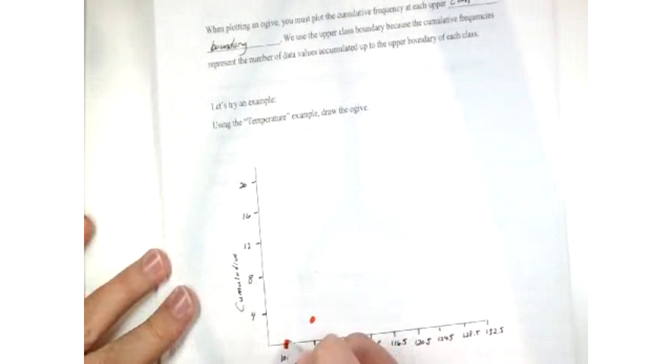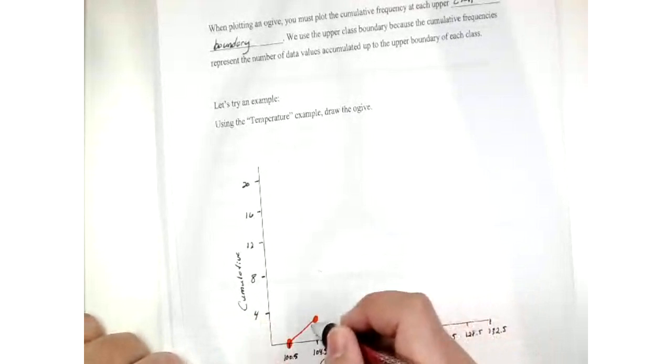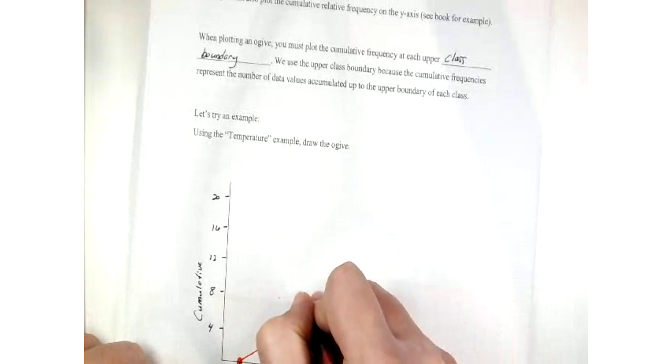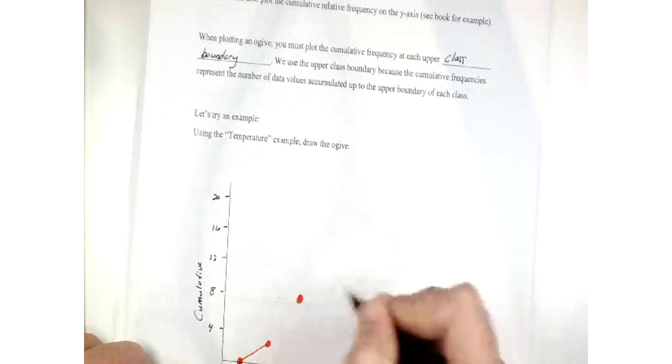So there's that. Okay. Now we want to look at the next upper class boundary, 108.5. So that's for the class limits of 105 to 108. And the frequency in that class was 6. So the cumulative frequency will be 6 plus the frequency of this class, 2. So that's 8. So that's right here. Does that make sense to everyone? How I got that? It's also on page 5, the cumulative frequencies, we already had them there as well.